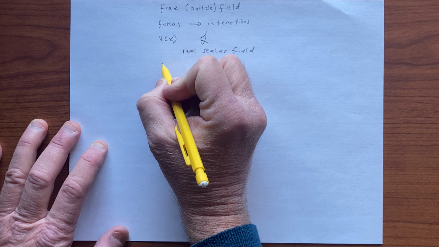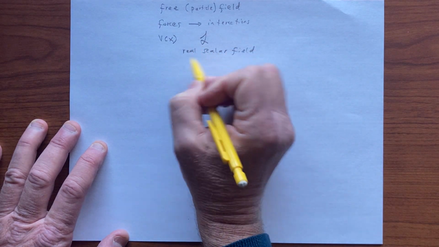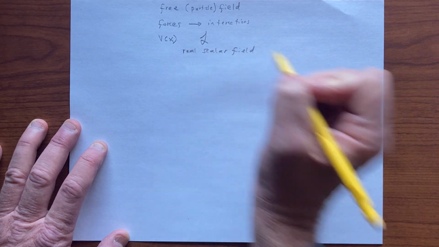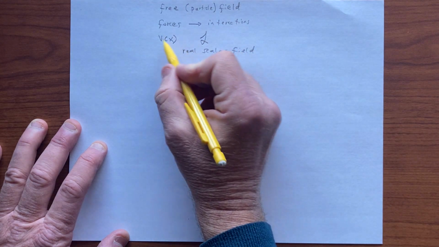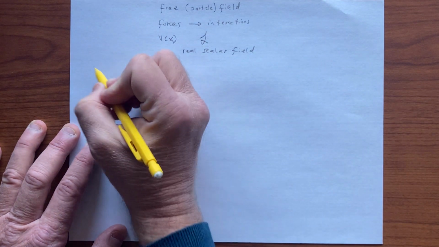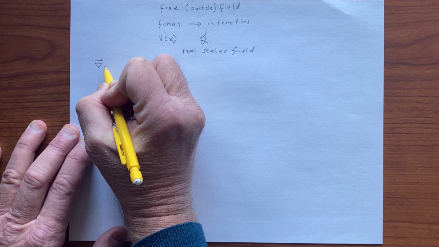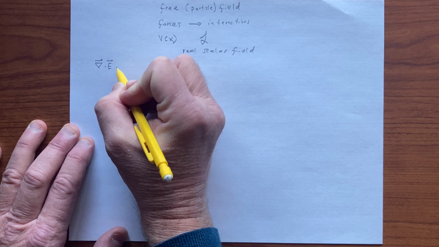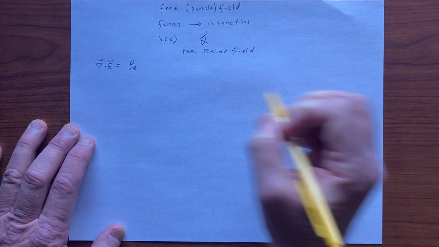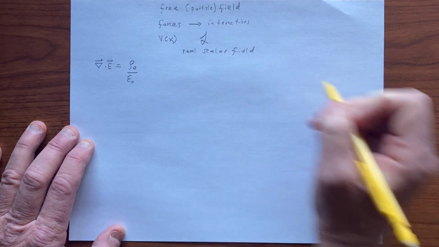And what we really want to do here is get some intuition about the math that we will need in order to be able to solve the equations of motion, or rather the solutions to the equations of motion with potentials. In other words, interacting fields. And so to do this, let's go to electromagnetism, because the formalism will be the same. And so let's write one of Maxwell's equations. The divergence of the electric field is equal to charge density over epsilon naught.